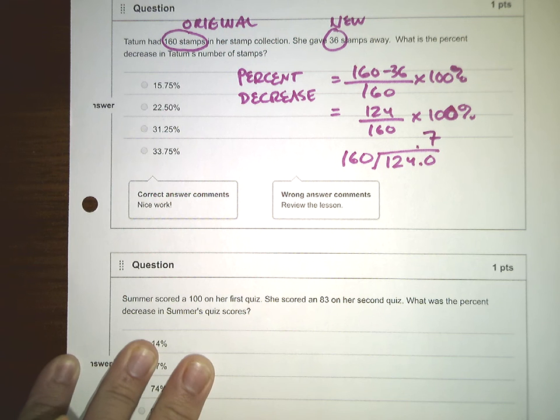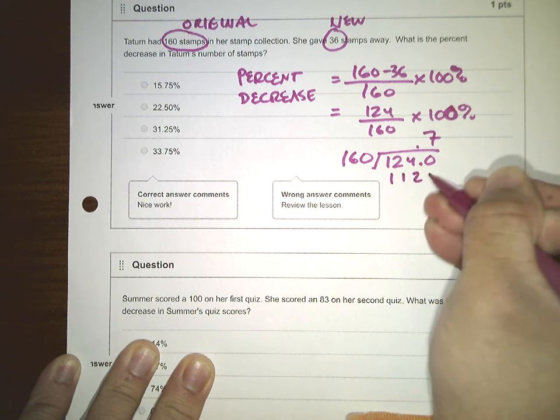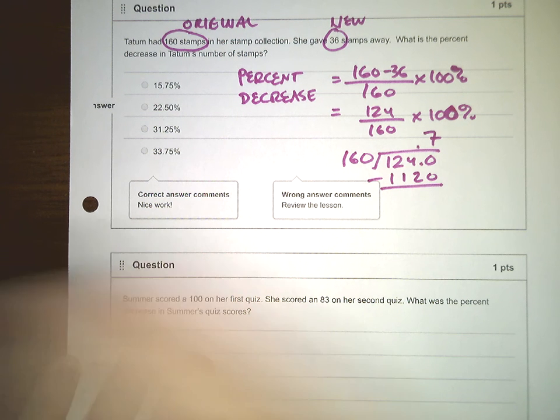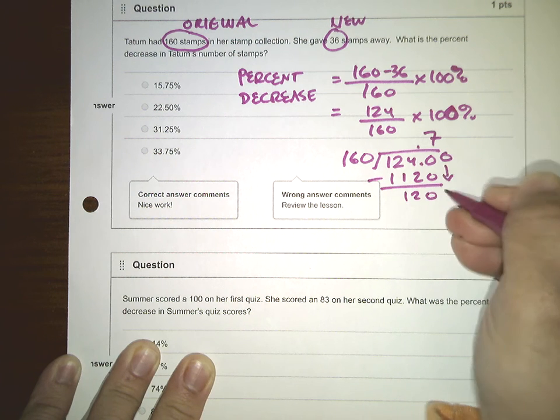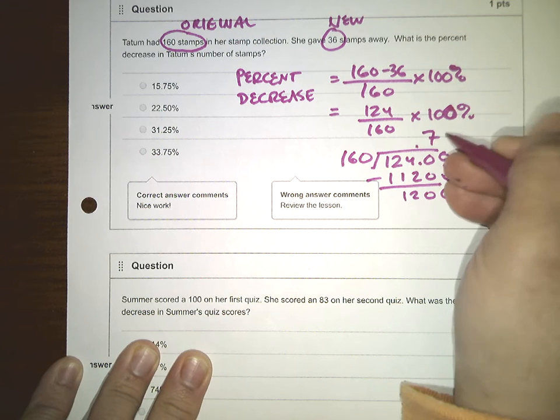So then 7 times 160 will be 1,120. And then we do the subtraction, all right? So now this will be 120. And then we put another 0 here and bring it down. So 1,200 divided by 160 is 7.